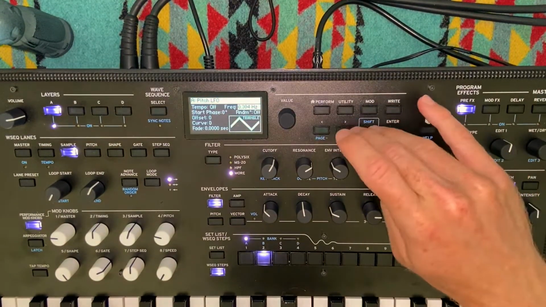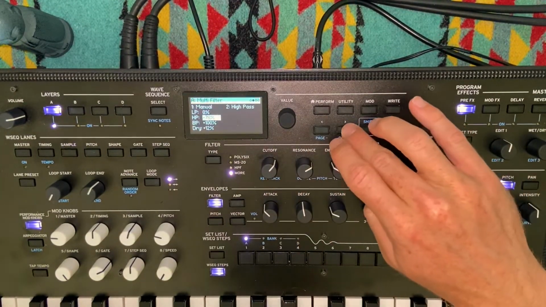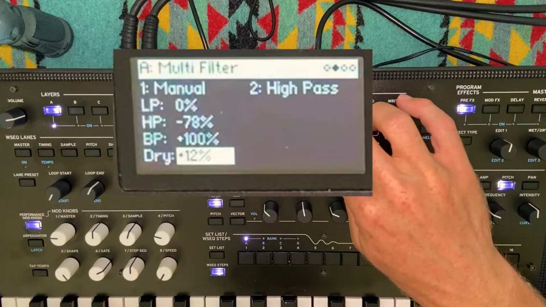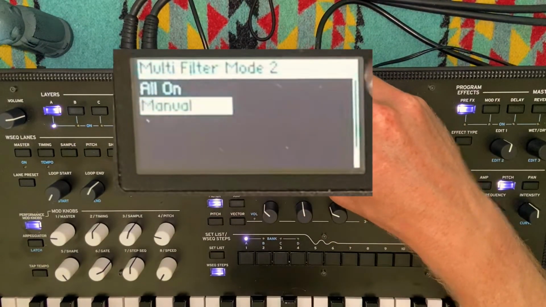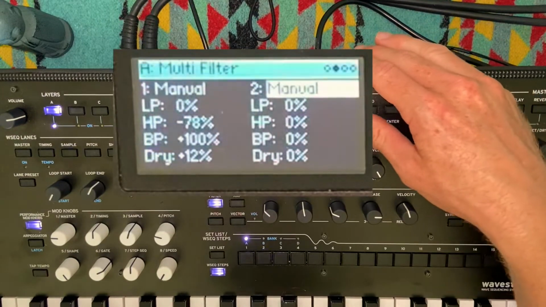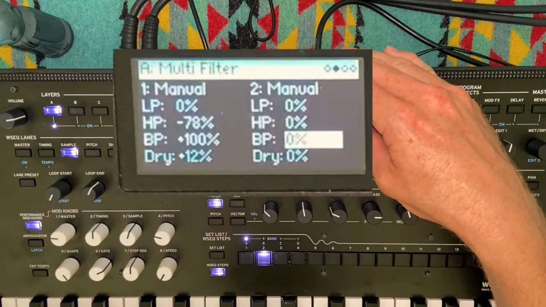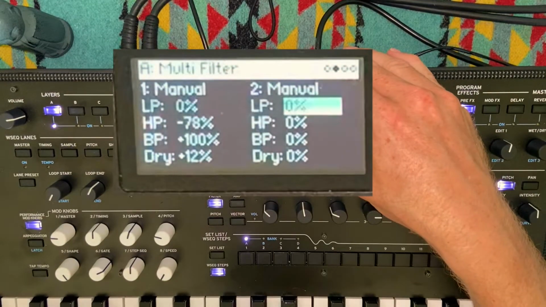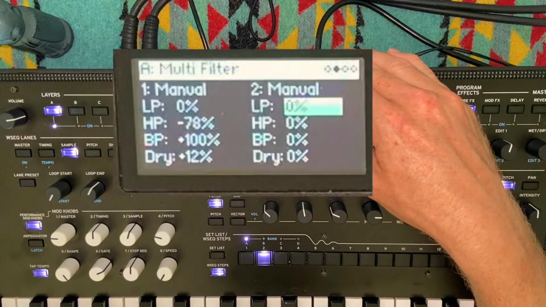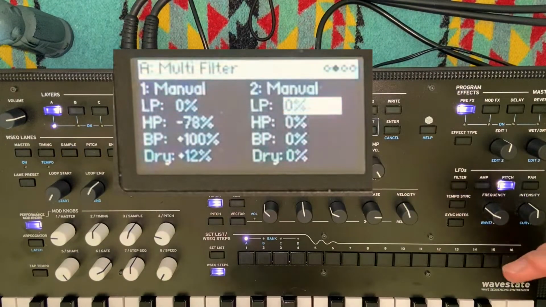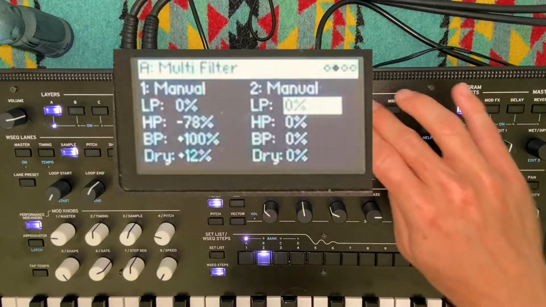And of course, we can, in addition, change our second filter from high pass also to manual. Now all of a sudden we have 6 different filters. So we have 2 low pass filters, 2 high pass filters, 2 band pass filters, all of which can be modulated through LFOs, modulated through velocity.